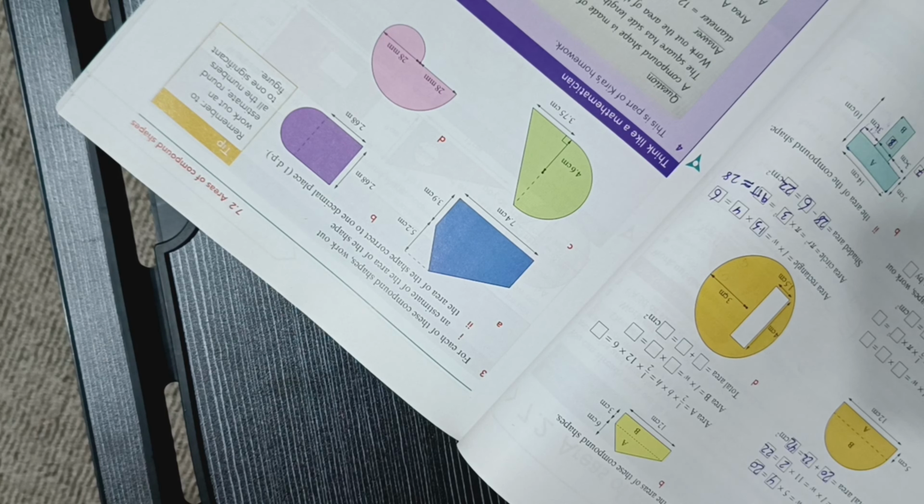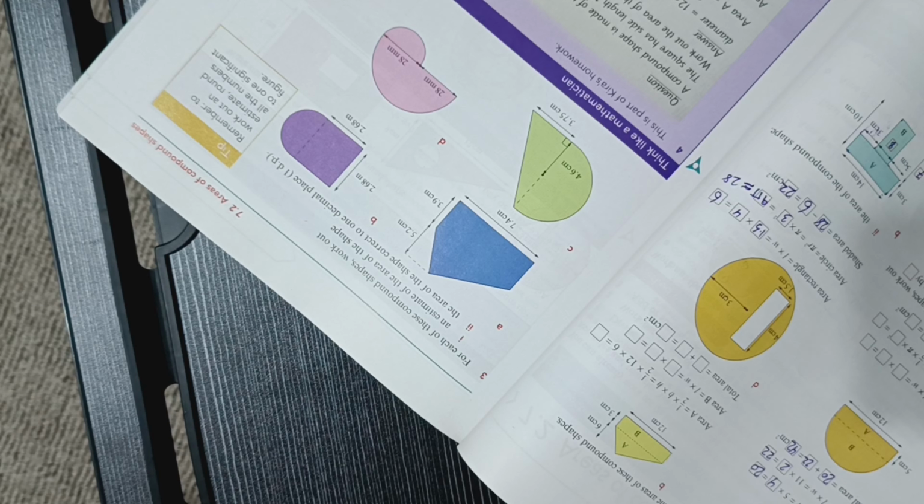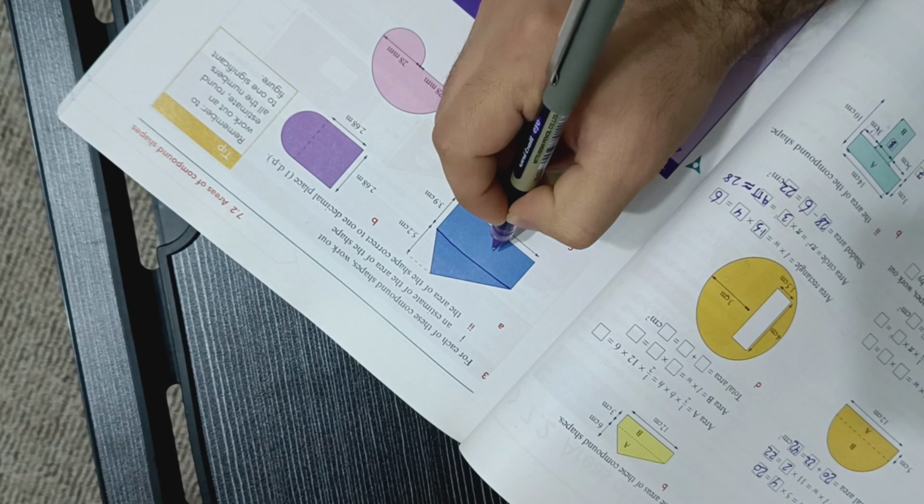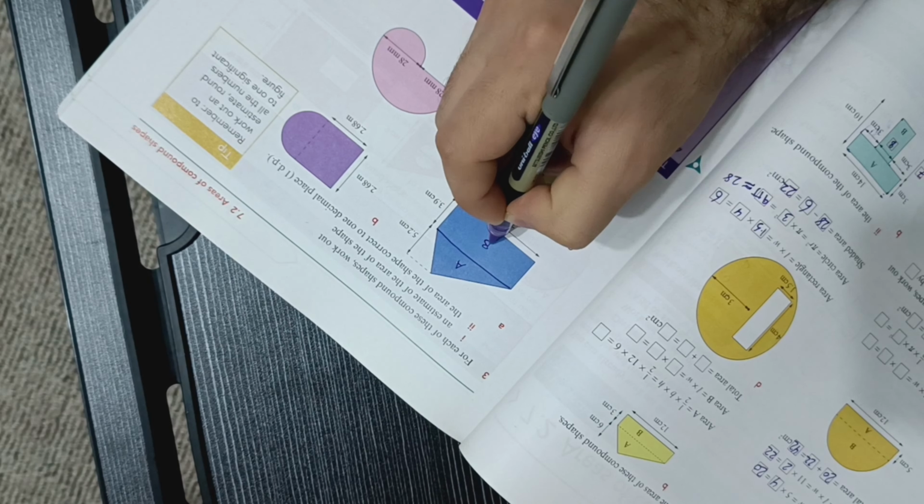So I'm going to use the second way, because it says the area of the shape correct to 1 decimal place. So first, an estimate of the area of the shape. Well, here this compound shape consists of a triangle and a rectangle. So shape A and shape B.